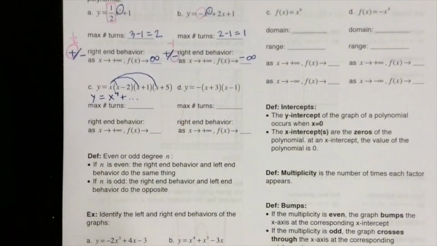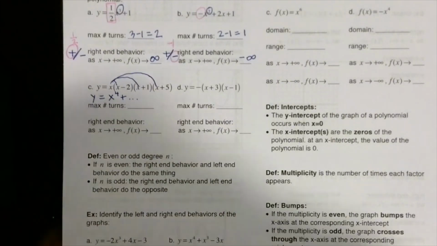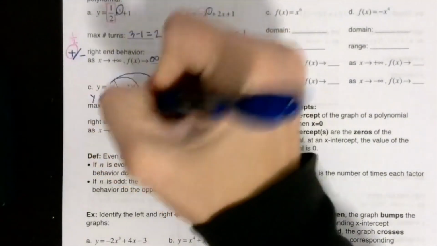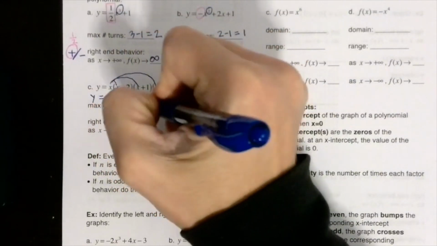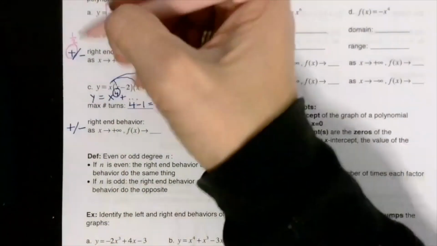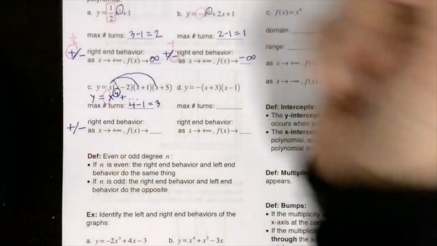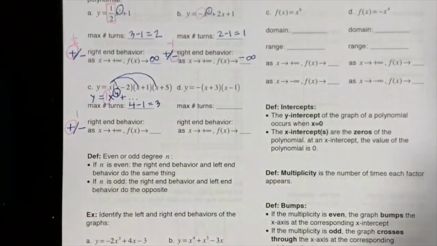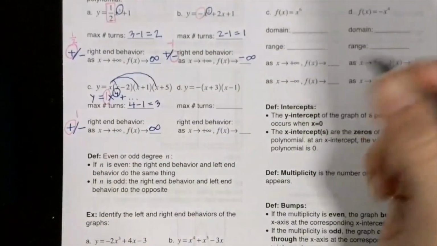But thankfully for these questions right here, we only need to know the first term, which we would find by multiplying the first terms all together. So we're good. This is the 4. So our max number of turns is 3. And then for our right end behavior, we're just going to look at this number in front right there. That's a positive 1, so this graph is going to go up, so we're going to write infinity.